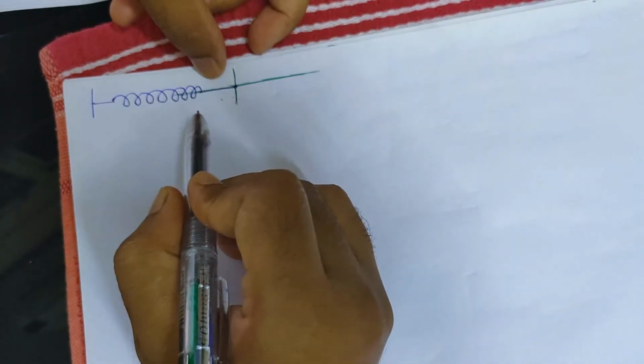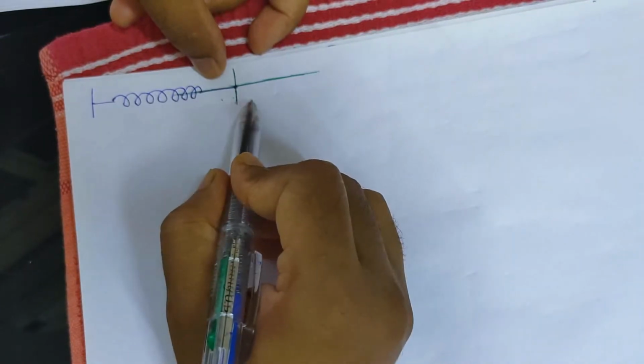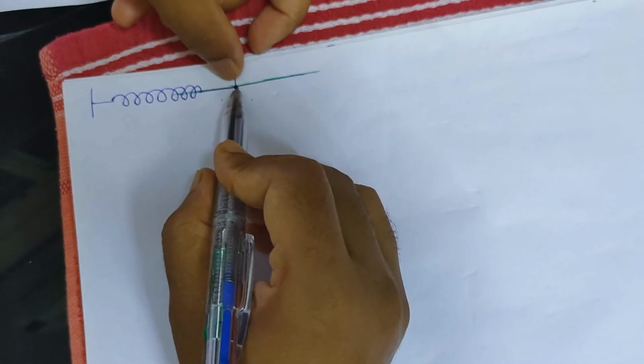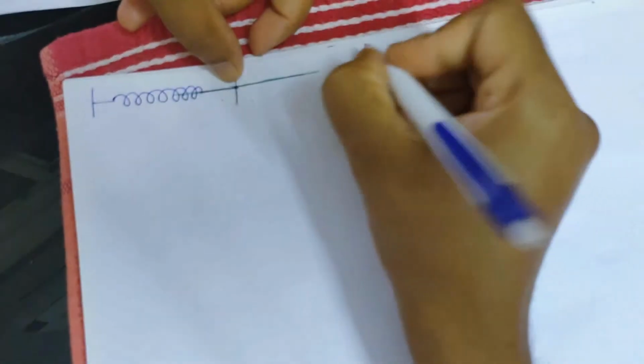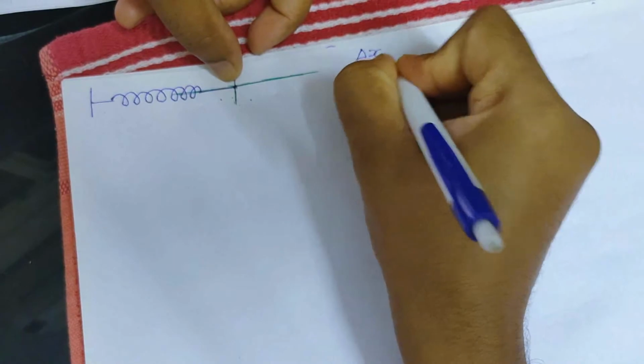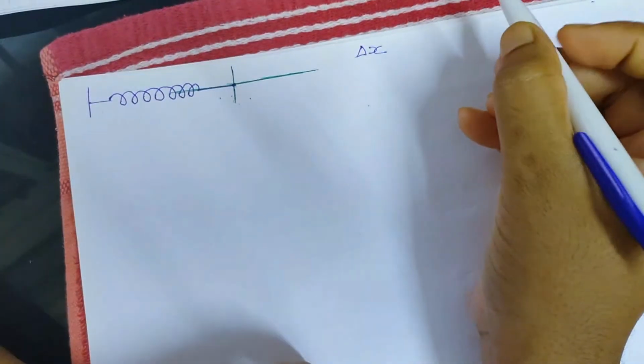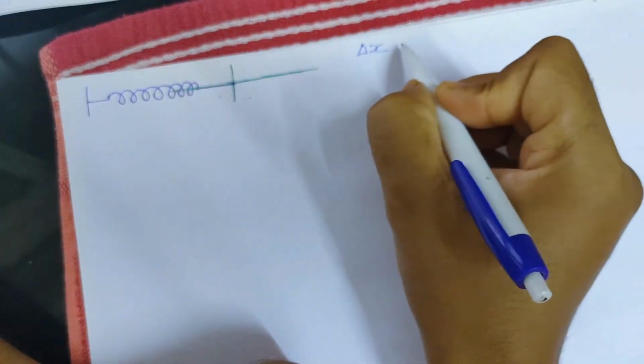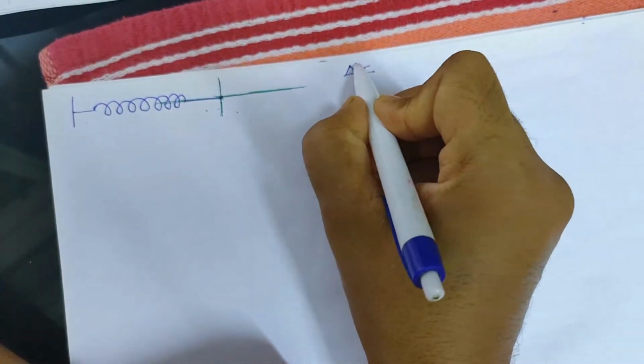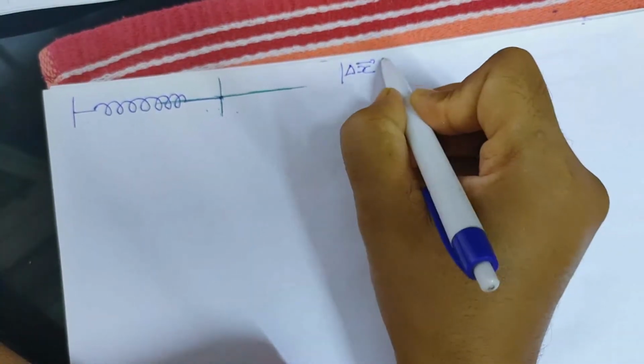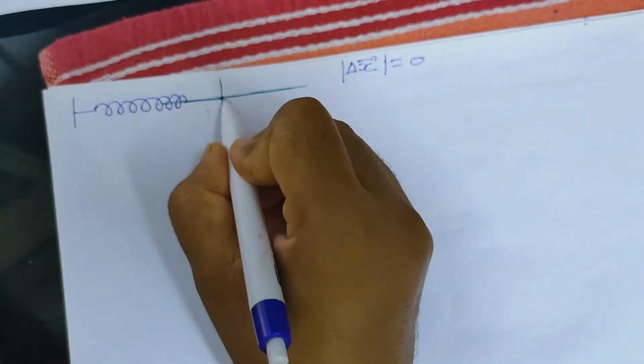Natural length means there is no compression or extension. Compression or extension is 0. We usually denote compression or extension by delta x. So it is displacement. What is the magnitude of displacement? Right now it is 0.